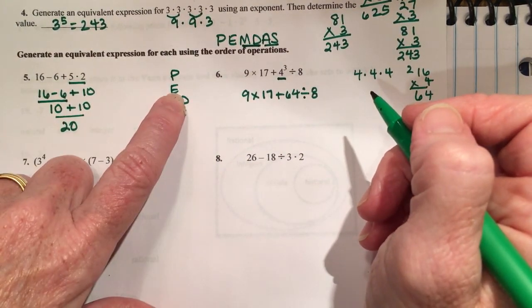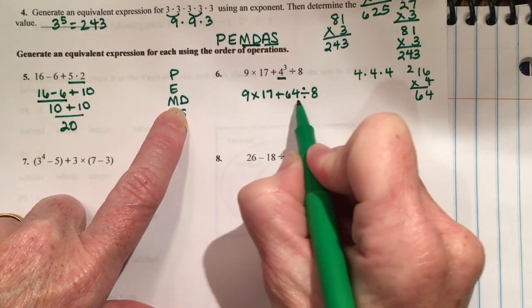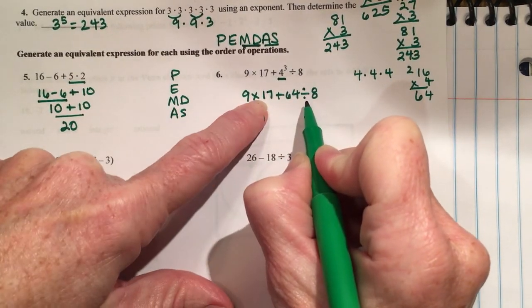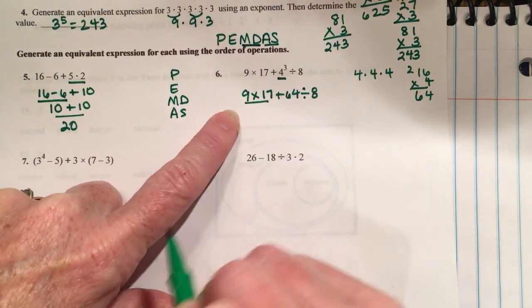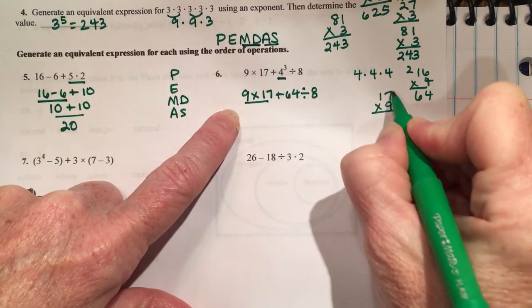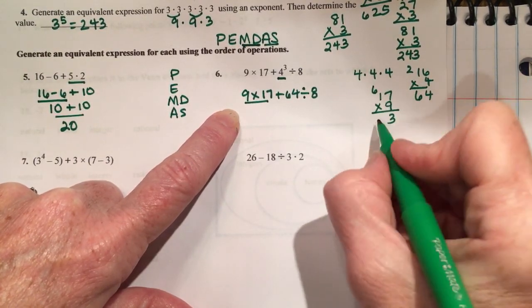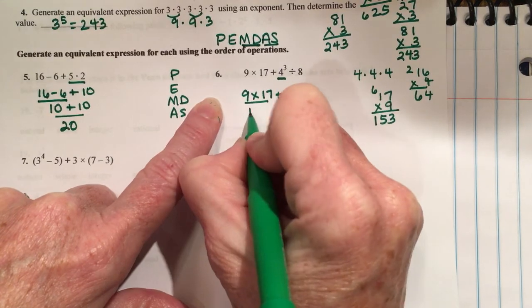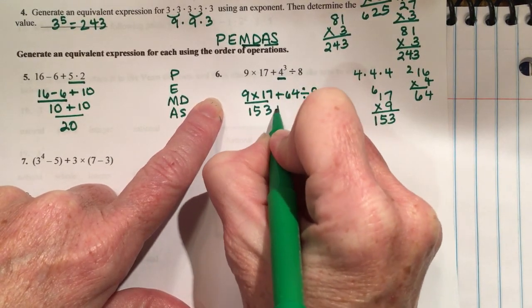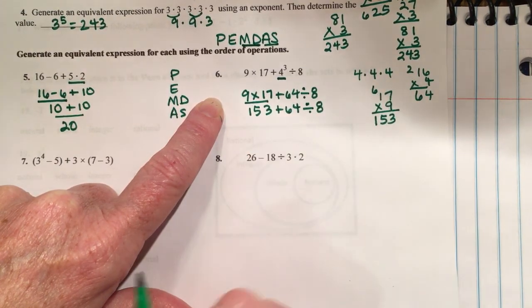All right, I've done my exponents. My next step is to look for multiply or divide. I have multiply here and divide here. Now this time the multiplication is first, so it gets to go first. 9 times 7 is 63, carry your 6. 9 times 1 is 9, plus 6 is 15. So that would be 153. I rewrite the rest of the problem, 64 divided by 8.